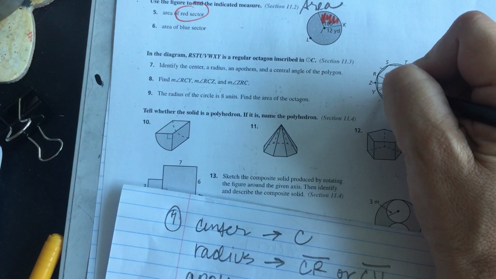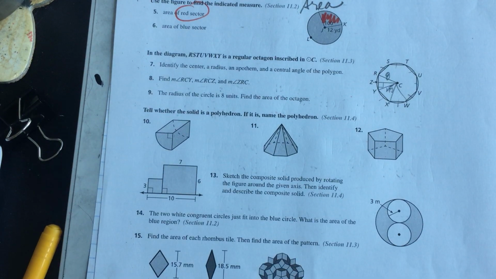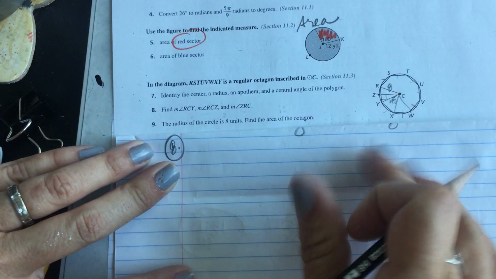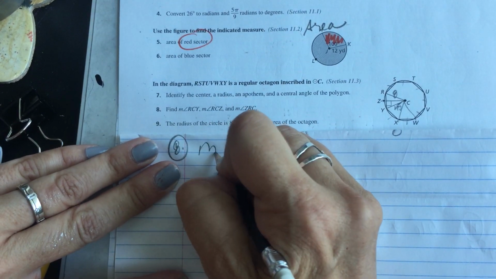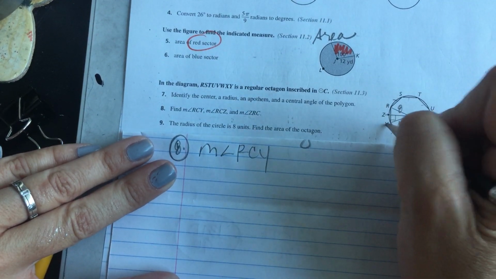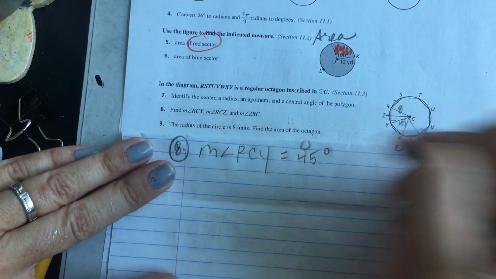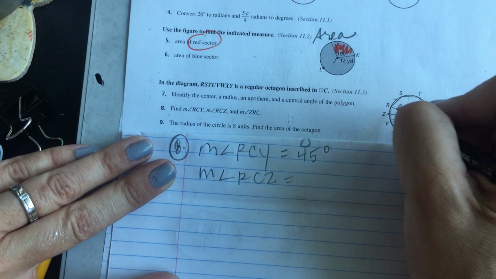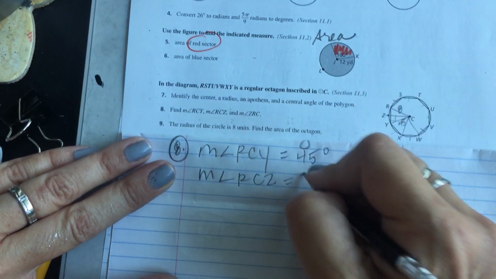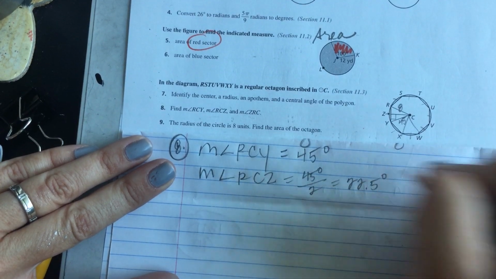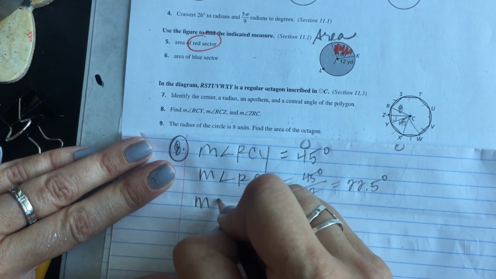All right, I'm just going to kind of do this to remind myself. Now, so number 8. Find the measure of. I got excited to do the area. This is a test question too. Don't miss it, because I know you're going to get so excited to do the area. RCY, let's see, RCY, that's one piece of the pie, 45 degrees. Measure of RCZ. Let's see. RCZ. That's going to be half of a piece of the pie. 22.5.